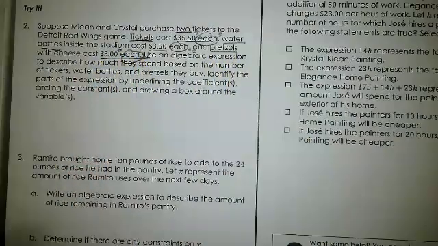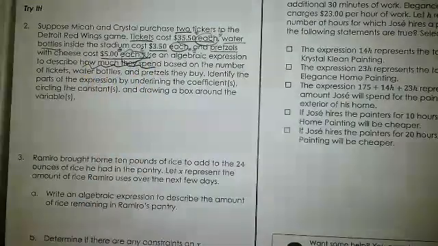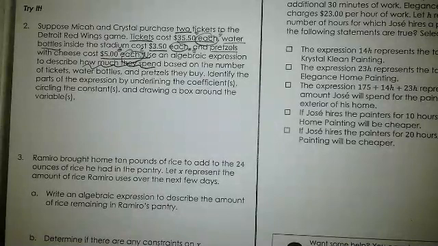So use an algebraic expression to describe how much they spend based on the number of tickets, water bottles, and pretzels they buy. Identify the parts of the expression by underlining the coefficients, circling the constants, and drawing a box around the variables. So we'll go through and write the expression, then we'll come back and do the underlining and circling.